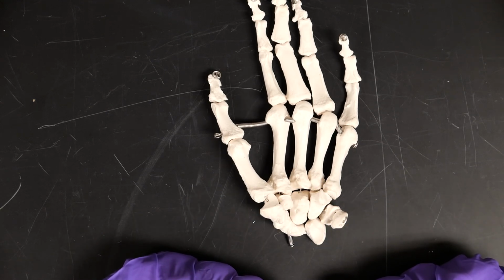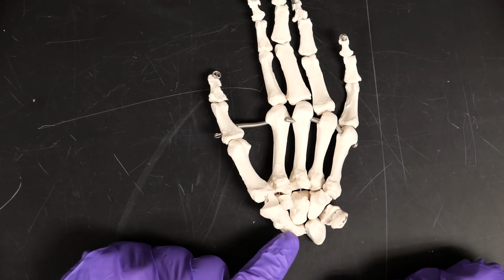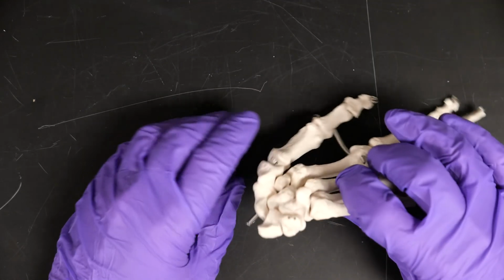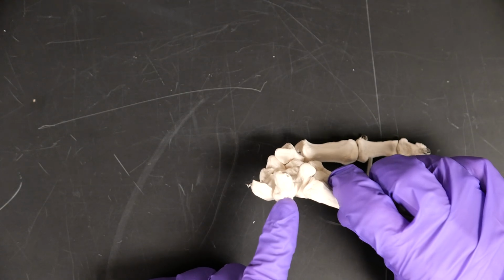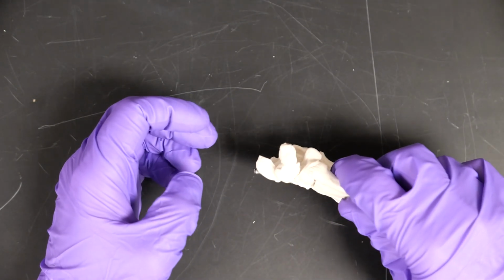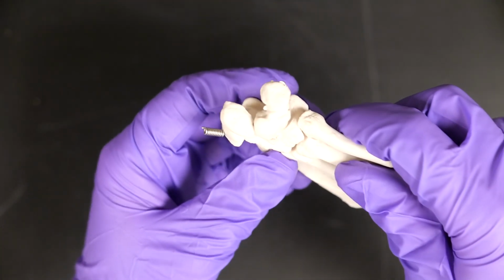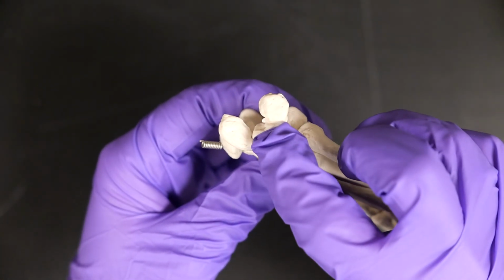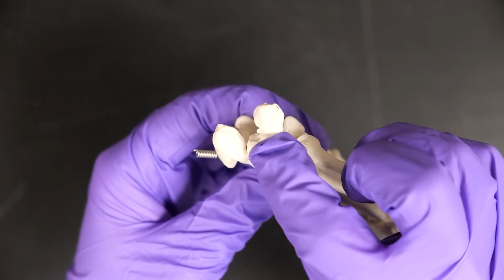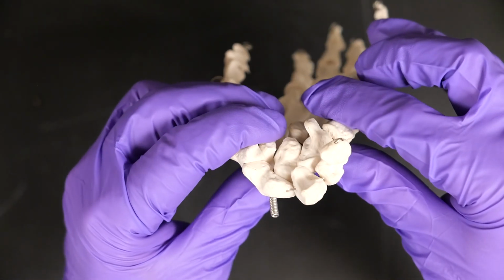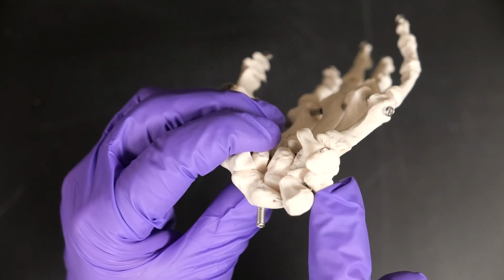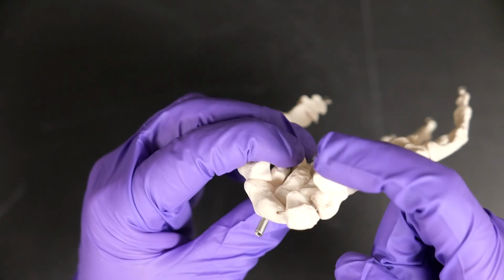So now let's take a look. Scaphoid, lunate, triquetrum, pisiform. And if you look at this closely, you will see the triquetrum and the pisiform are fused together. So try it again. Scaphoid, lunate, triquetrum, pisiform on top.